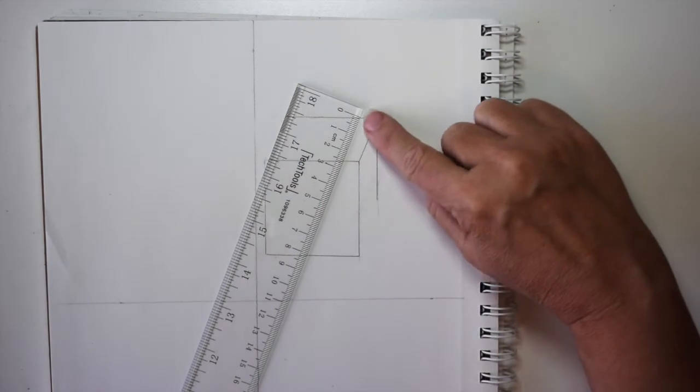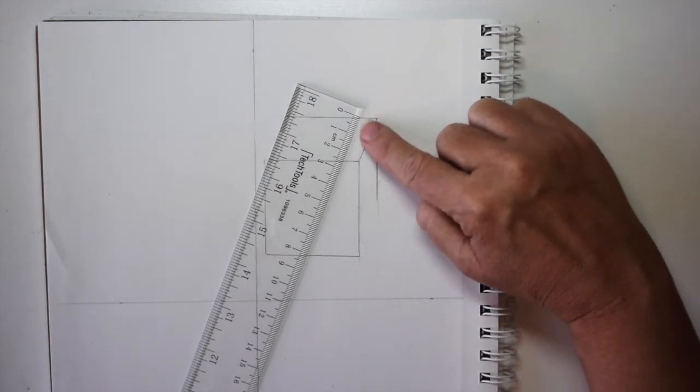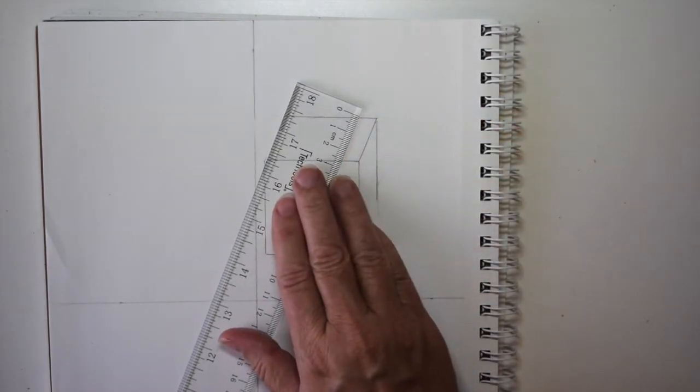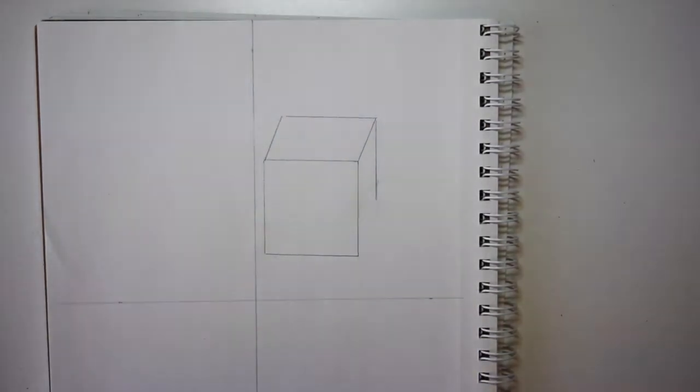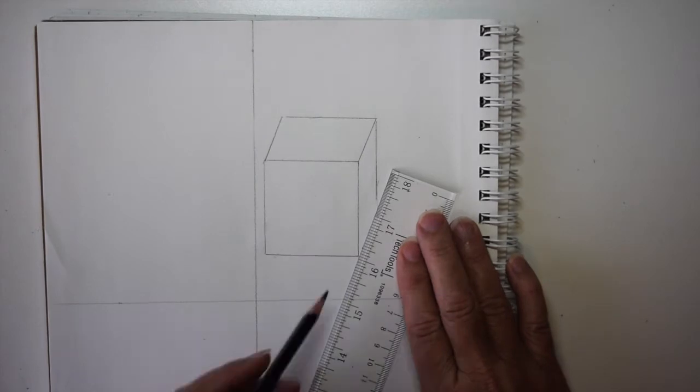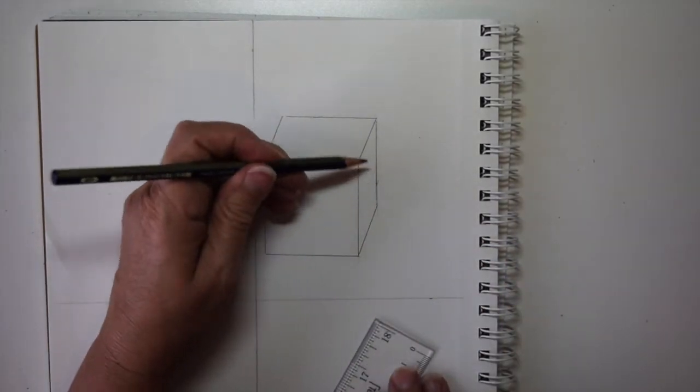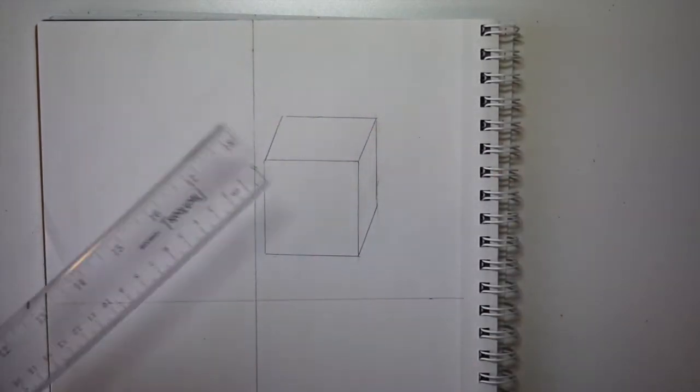I'm looking at this side of the ruler. It's easier for me to match these two. So this is going to be my parallelogram here.